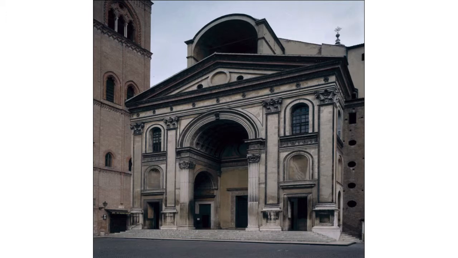How is rhythm being used in this piece? Or we could say building, right? This is a piece by Leon Battista Alberti, or it's in Mantua, designed in 1470.